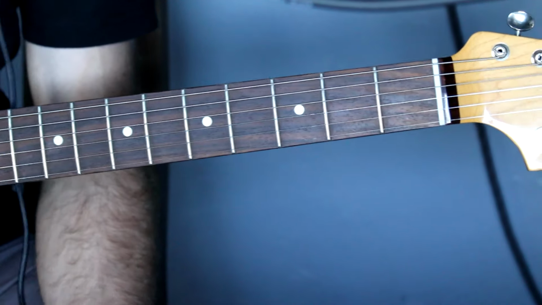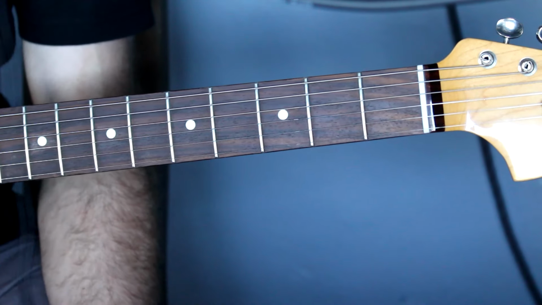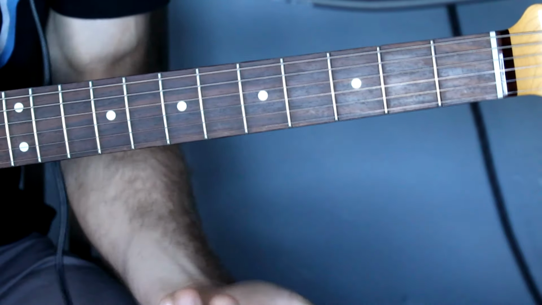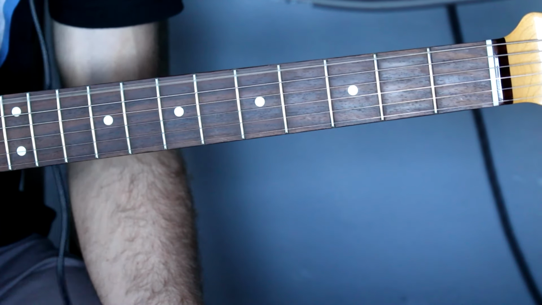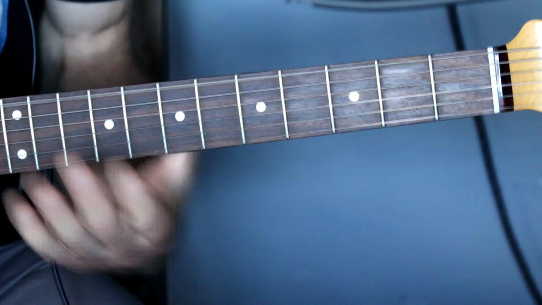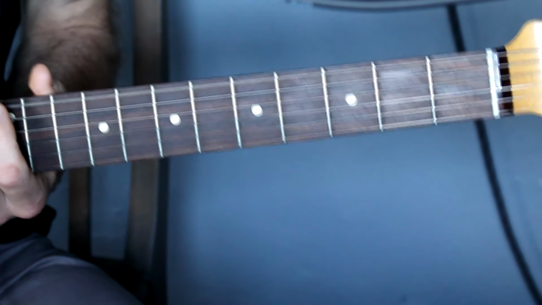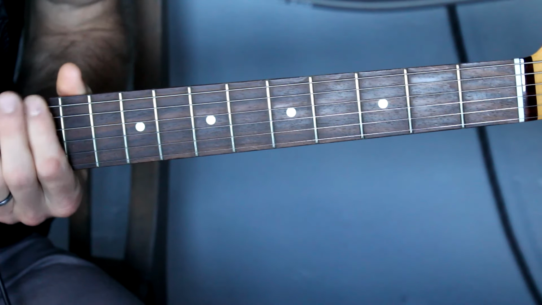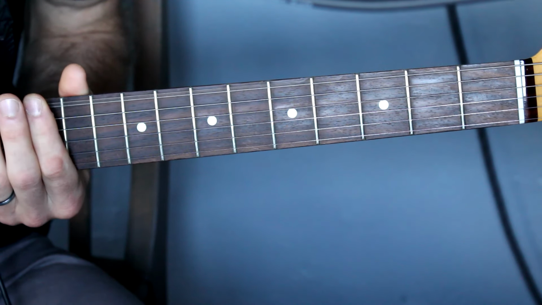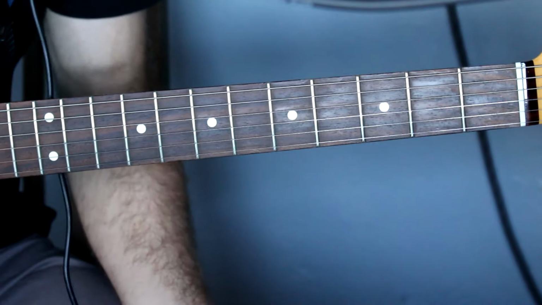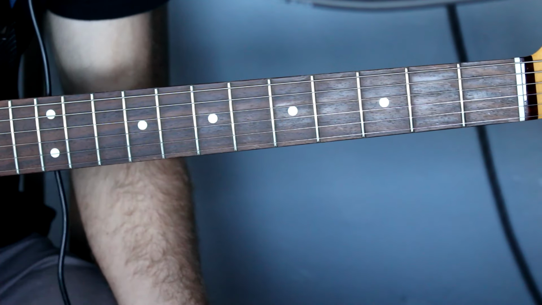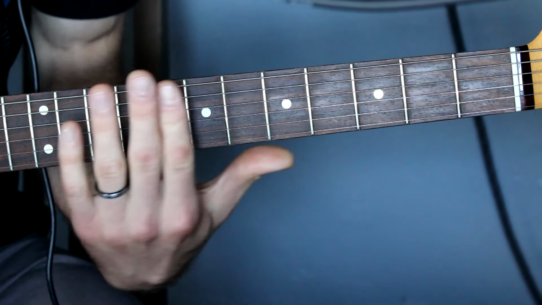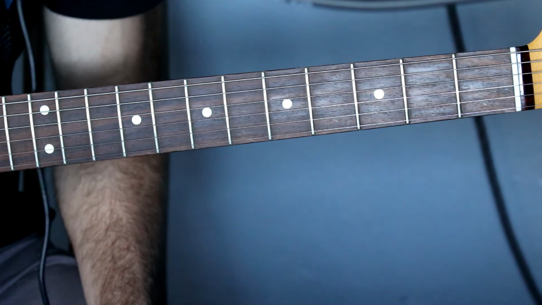Today, we're talking intervals. Intervals are distances between notes. As an example, here's E, top string on the guitar, and E on the 12th fret. It's the same note, separated by an octave. I'm going to teach you what every single interval is up to that octave.